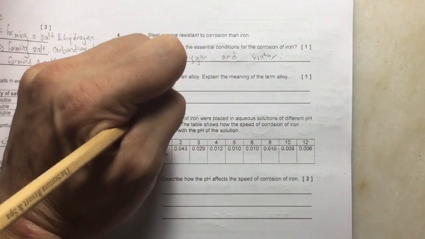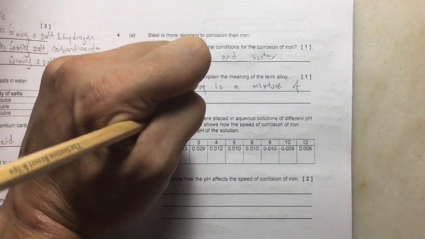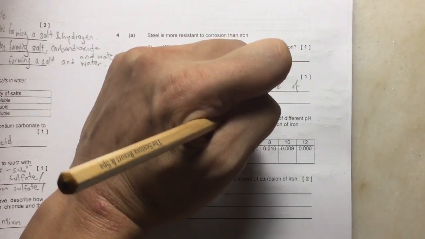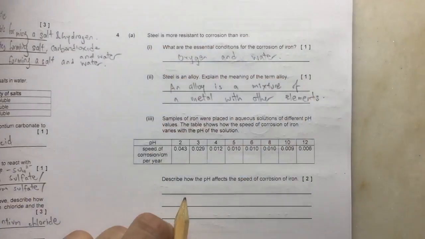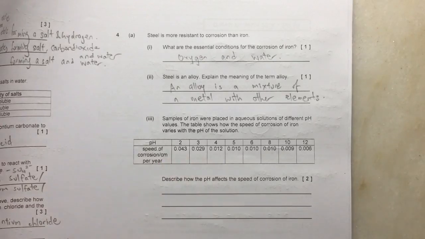An alloy is a mixture of a metal with other elements. Okay, it can be metallic, it can be non-metallic. Okay, for example, steel is made up of iron and carbon. We've got brass, which is copper and tin. Okay, two different metals, and so on and so forth.